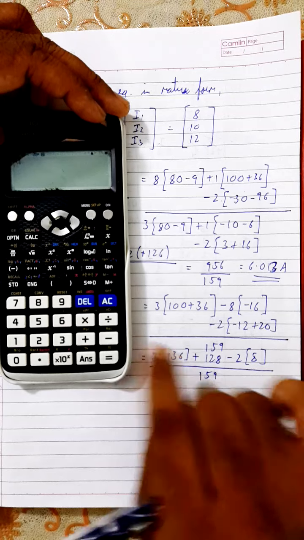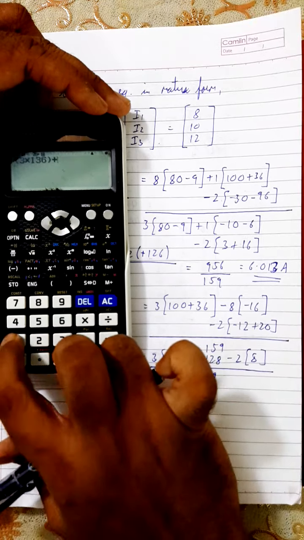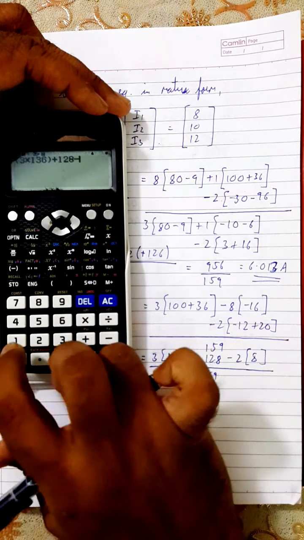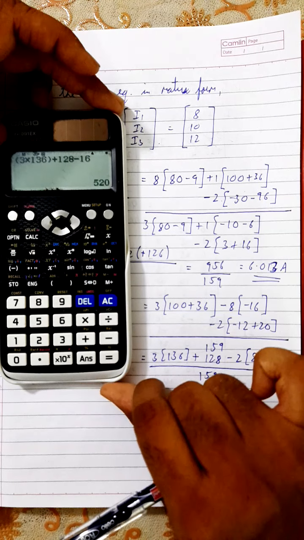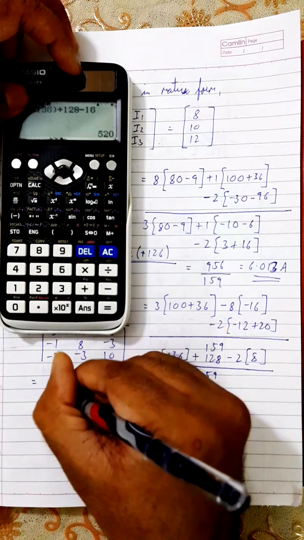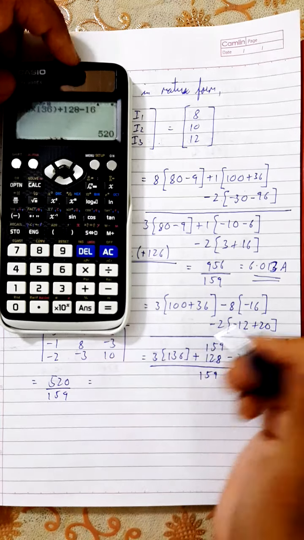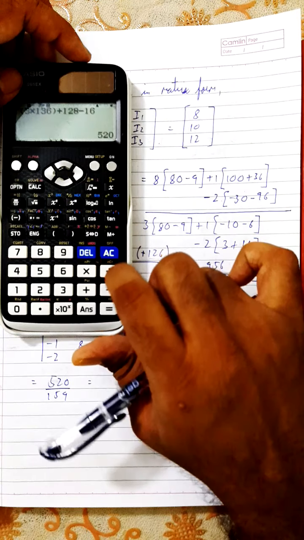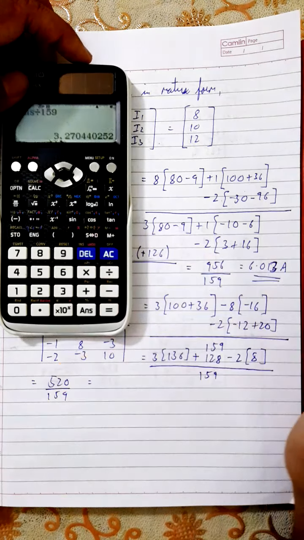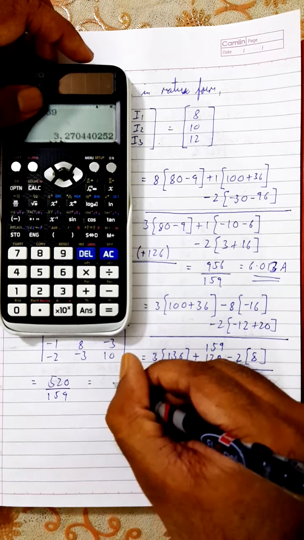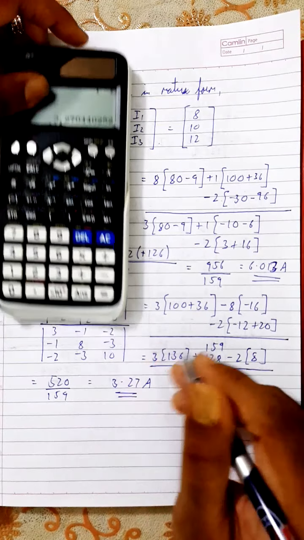Therefore I2 is equal to, the numerator is 3 into 136, plus 128 minus 16. This is 520. So we have 520 divided by 159, and you will get 3.27 amperes. So I found the value of I2.